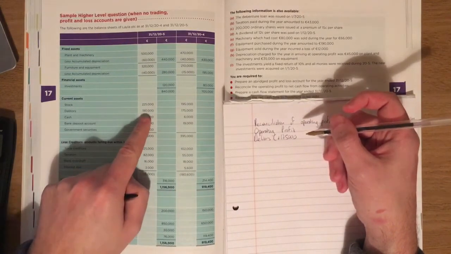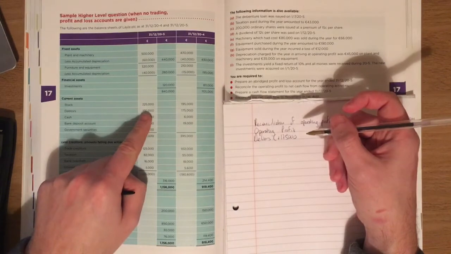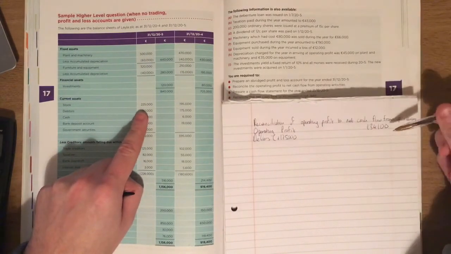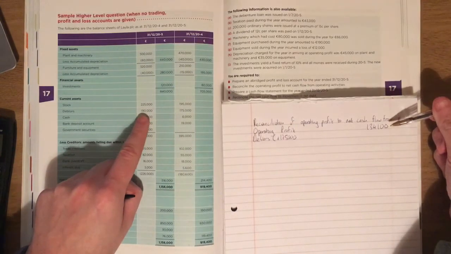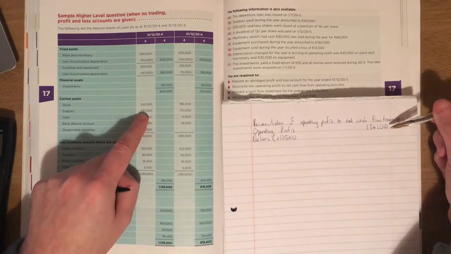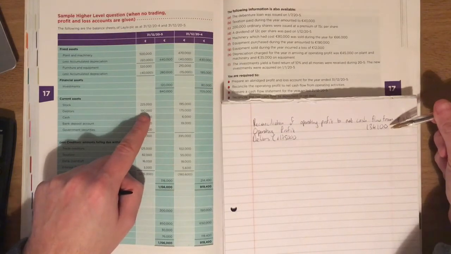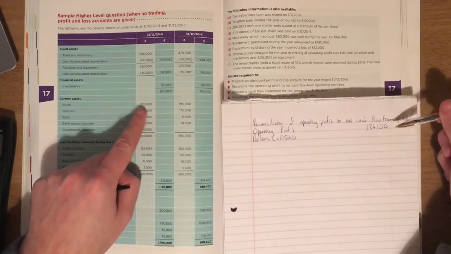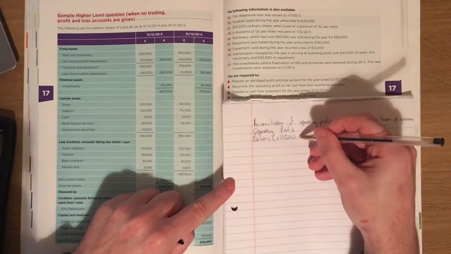Now, this 190,000 of debtors that I'm owed at the end of this period, I would have put that into my sales, so that is included in my operating profit. But I haven't received that cash yet. I'm not going to receive it till next year. So I should take that away from here.